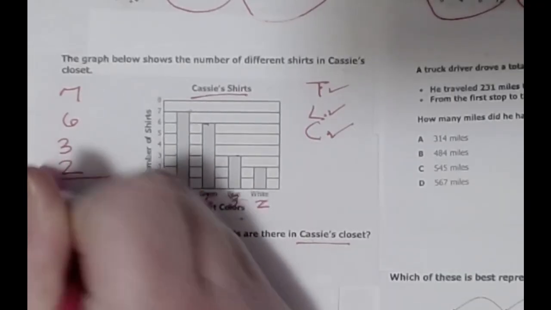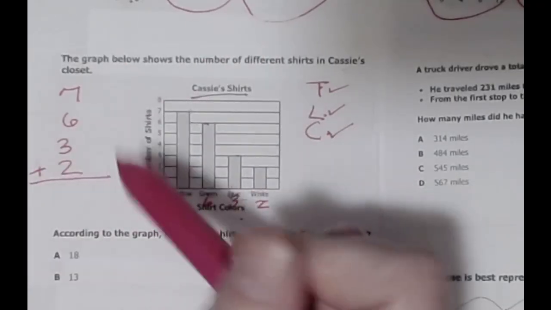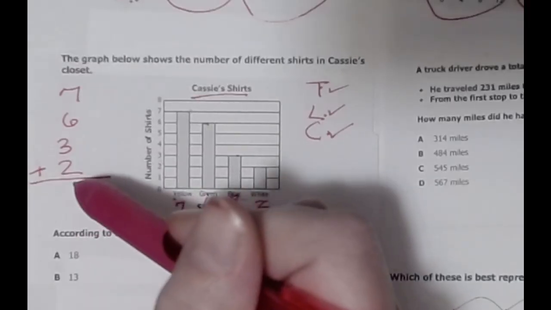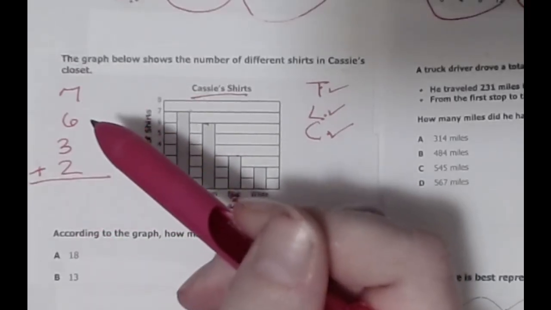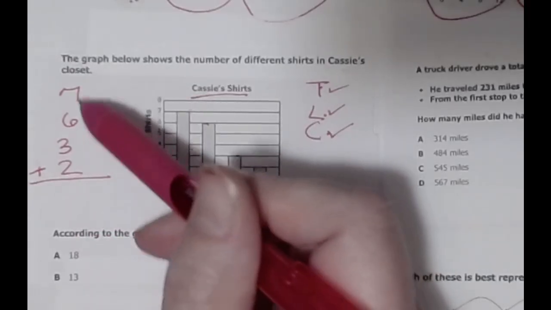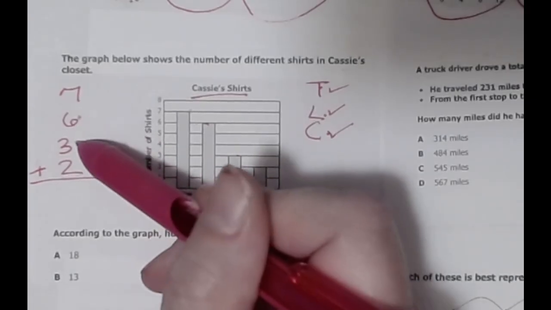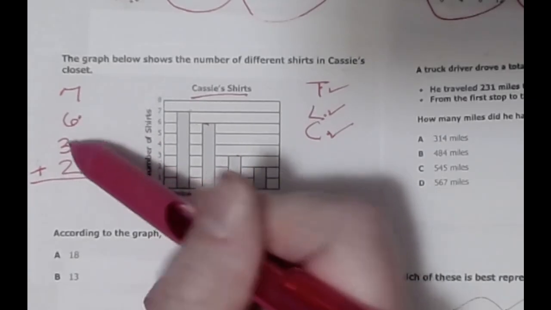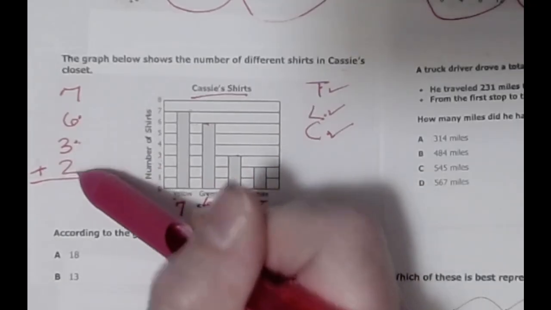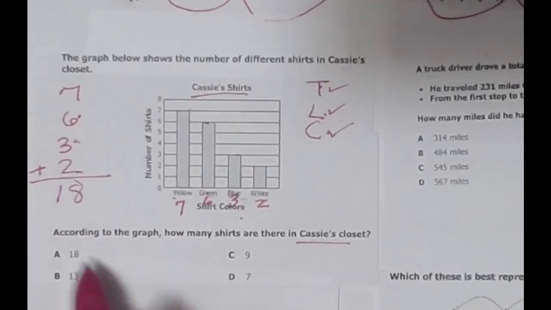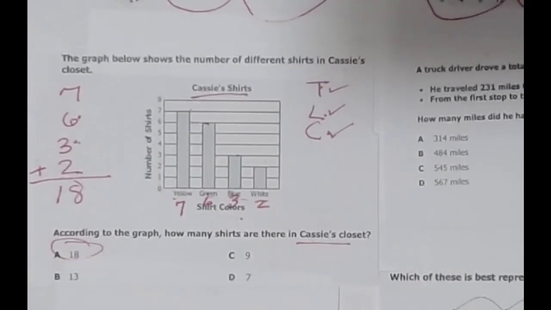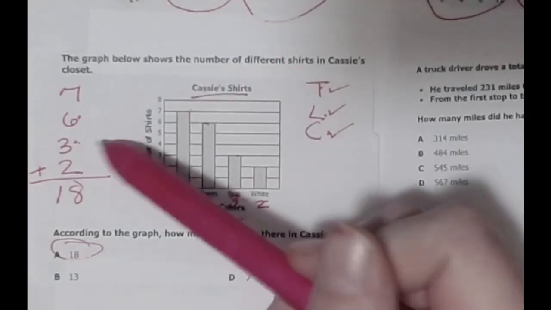Students can either choose to break it apart and do 2 at a time or all 4. I'm just going to do all 4 because of time. So 7 plus 6 is 13. 13 plus 3 is 16. And 16 plus 2 is 18. So A is your answer. And yes, your student needs to show work.